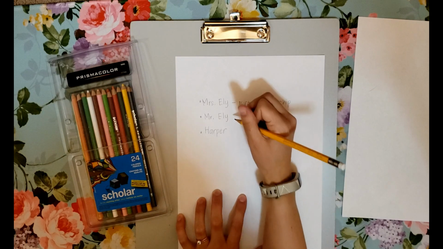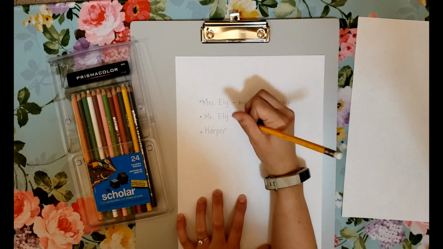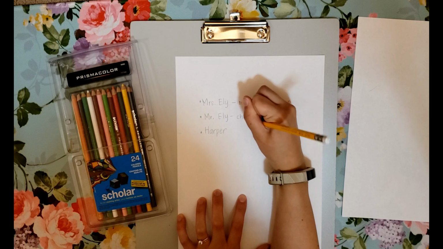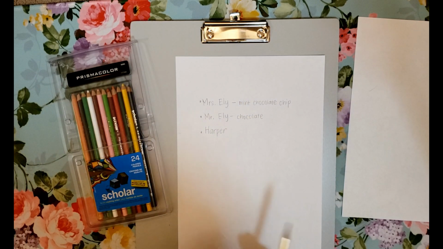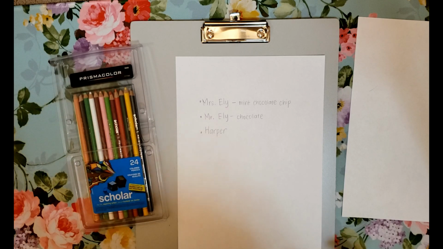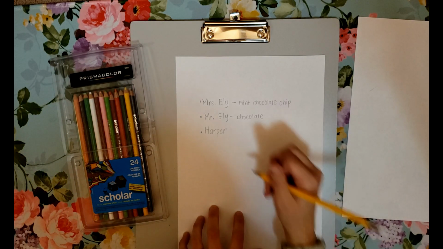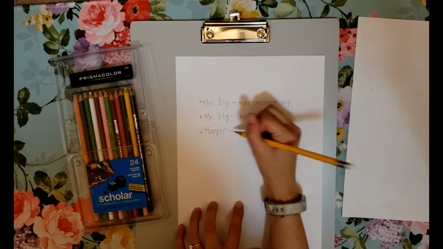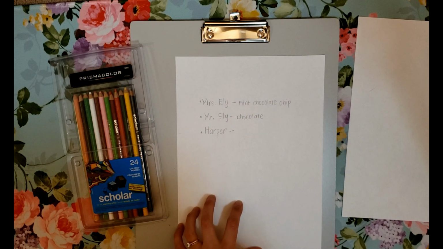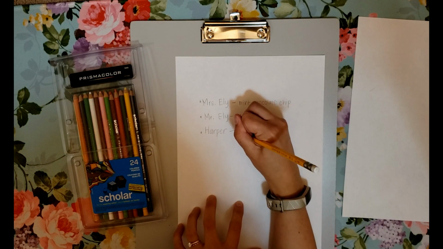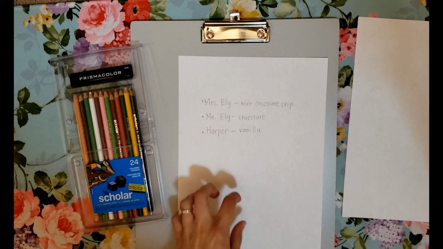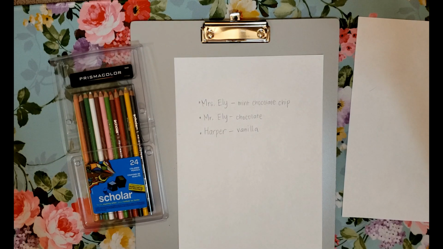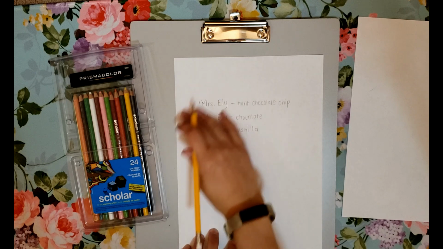Earlier, I asked Mr. Ely what his favorite ice cream flavor was. His is just chocolate. Now, Harper, our dog, obviously probably doesn't eat a lot of ice cream, but her favorite ice cream would be any ice cream where Mom let her lick the bowl afterwards. So that would probably be vanilla. So I'm going to say Harper's favorite ice cream flavor is vanilla. Now, this is my step 1. I've got to collect my information.